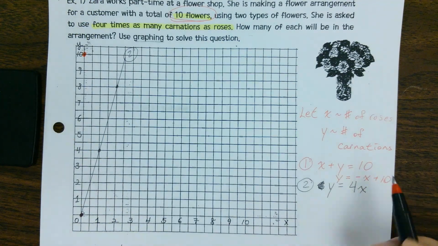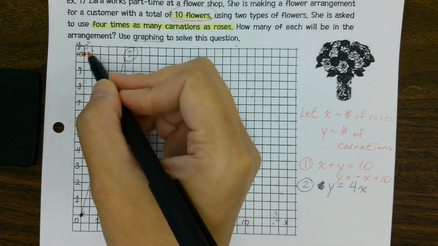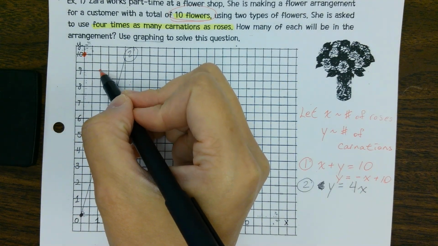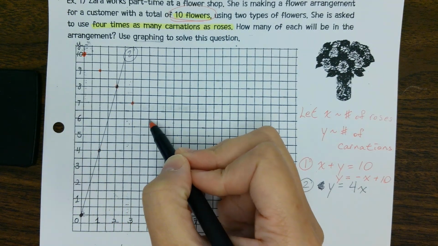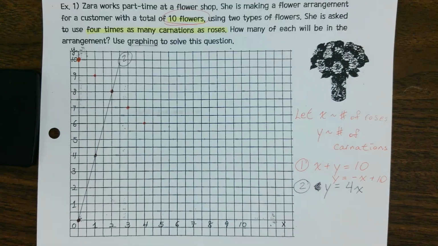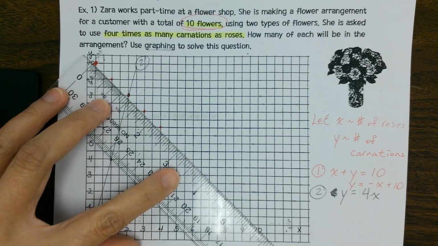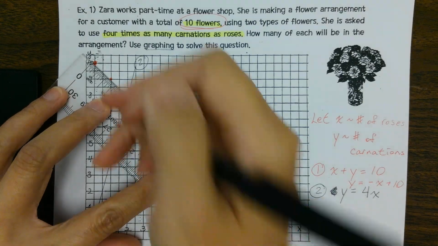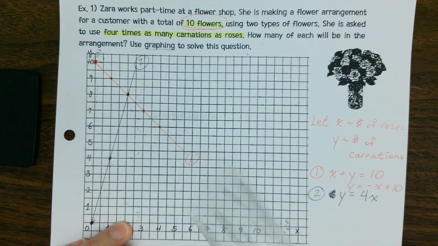And my slope. What's my slope? Negative 1. Good. So down 1 over 1. Down 1 over 1. And there we go. This is my equation 1.